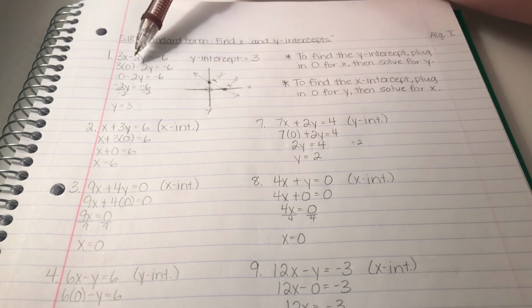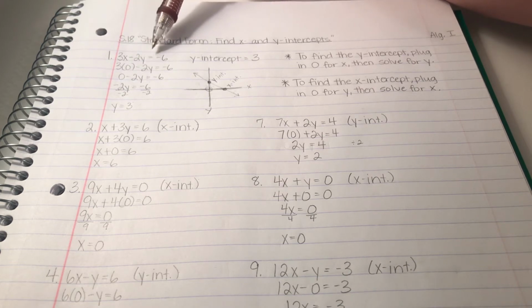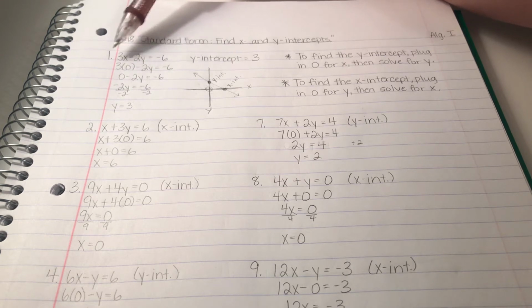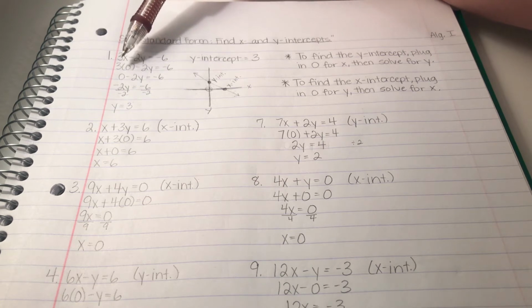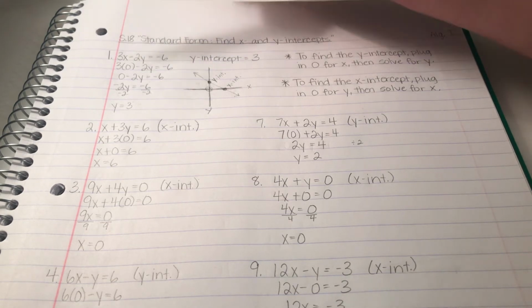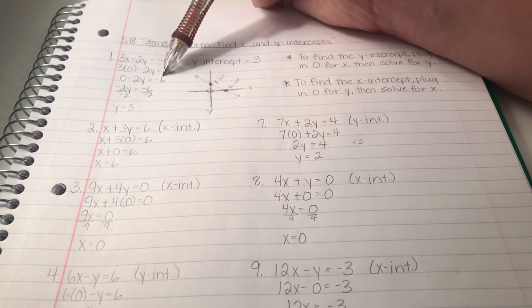So once we plug in 0 here, 3 times 0 minus 2y equals negative 6. 3 times 0, 0 times any number is 0, so we can rewrite that down here. I'll show you later that you don't have to rewrite all of this. You can obviously combine some steps, but for the first couple I like to show you every single line so you don't miss out on anything. So 0 minus 2y equals negative 6.